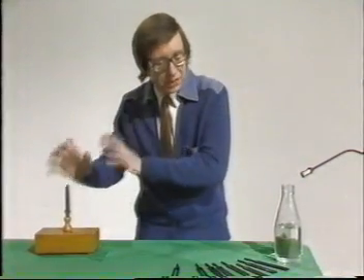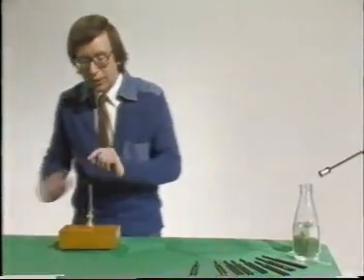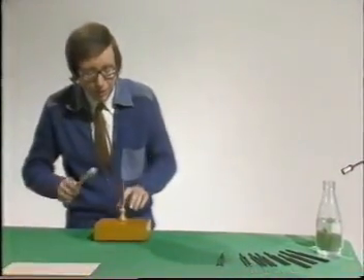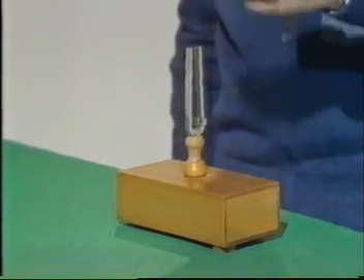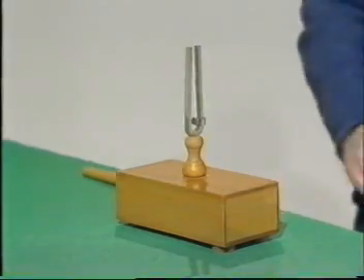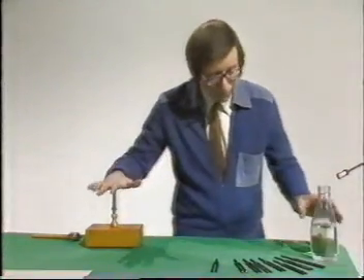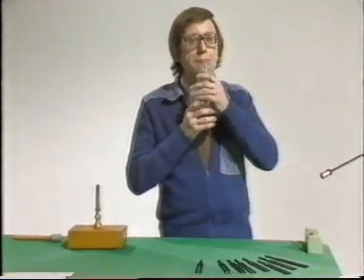So, what is the difference between these two systems? Look what happens when I just excite this and allow it to vibrate freely. It rings on and on and on. Whereas with the milk bottle, I can excite it by blowing across the top.